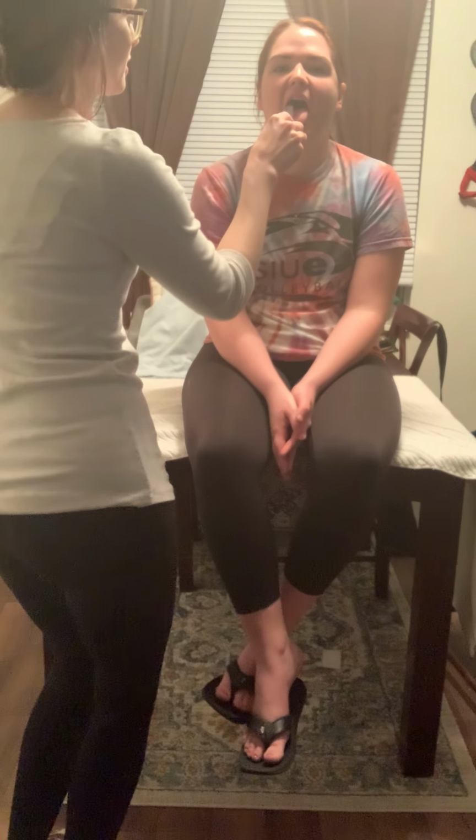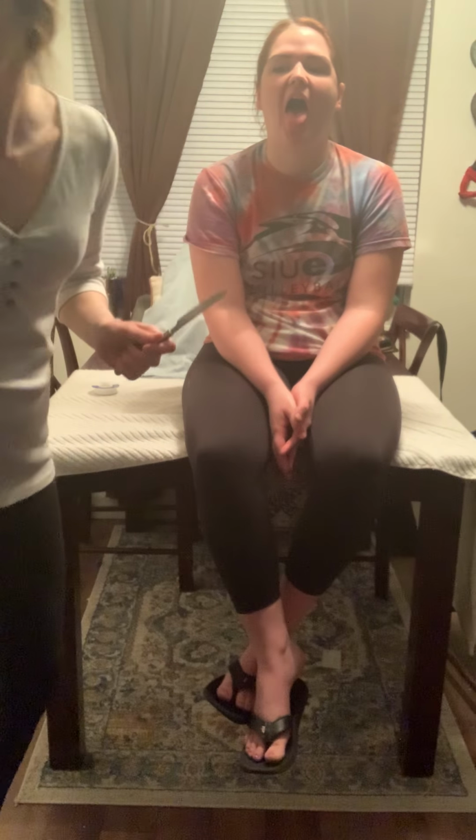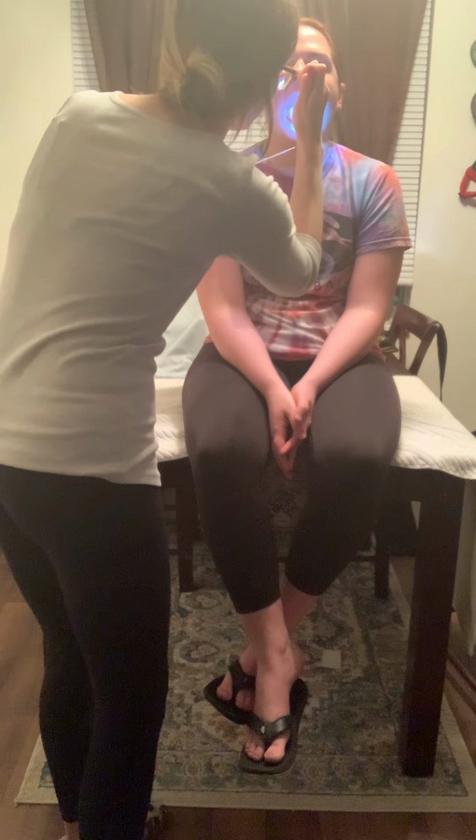Don't be weirded out. I'm going to have you stick your tongue out. I'm not going to touch you, but go ahead and say ah. Just kidding. One more time. Okay, I can tell that her uvula and her soft palate have raised, so I can tell that she has a gag reflex and all that.